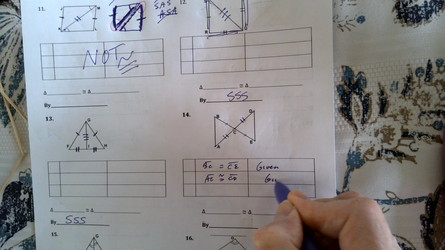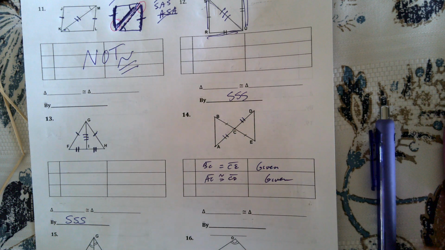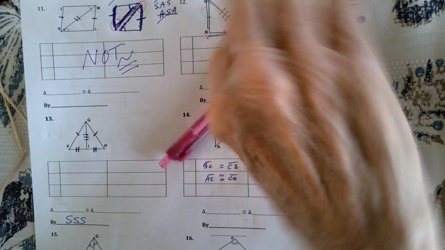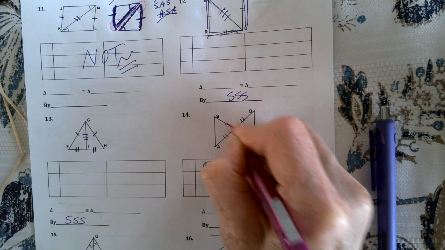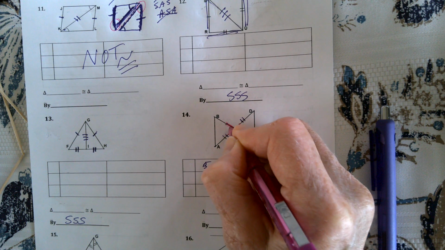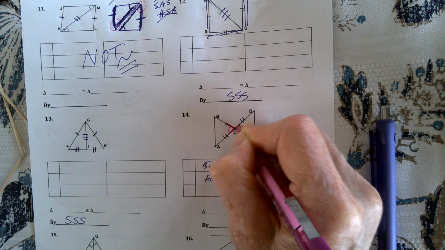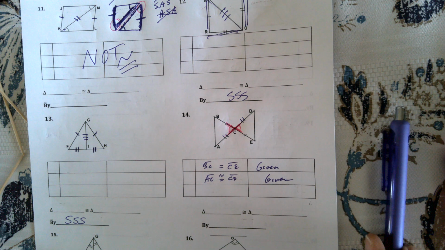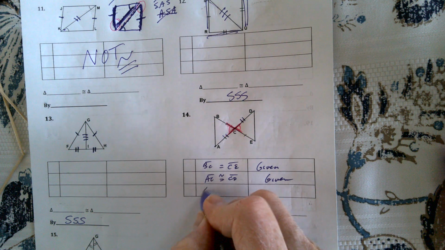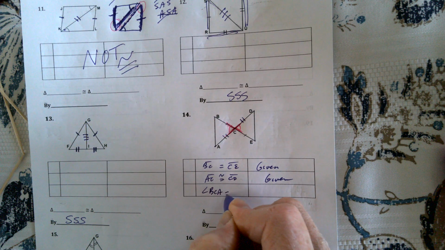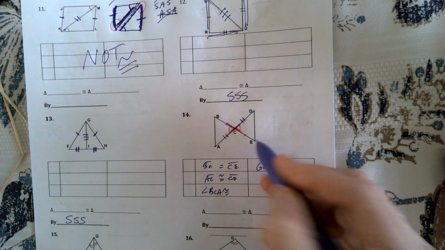Again, that's given. Now you go, what's the angles? Well, the angles are vertical angles, right? Right here, you guys can see the vertical angles. We're going to use the angles in the triangle. Those are my two angles that are congruent. So I've got angle BCA is congruent to angle DCE.